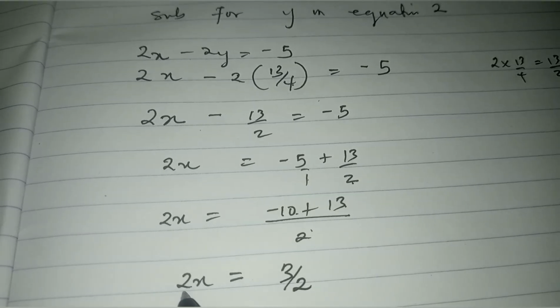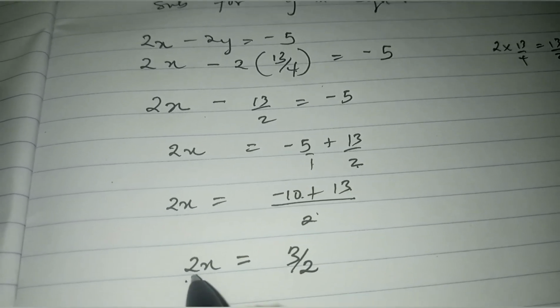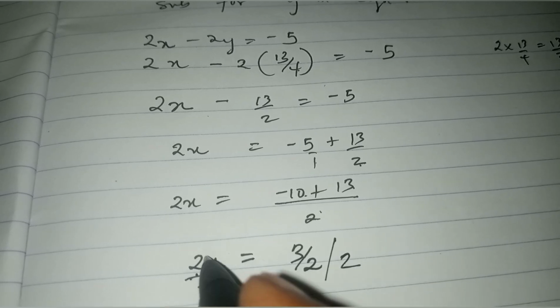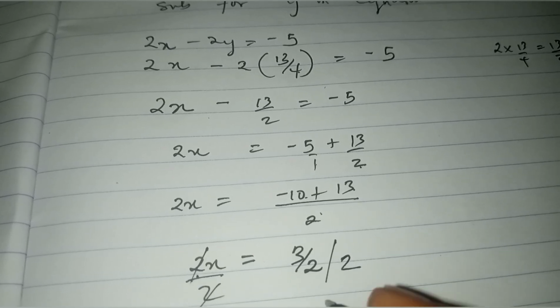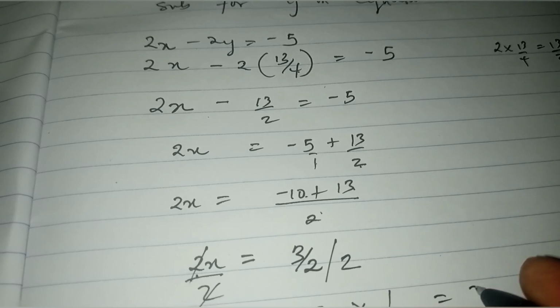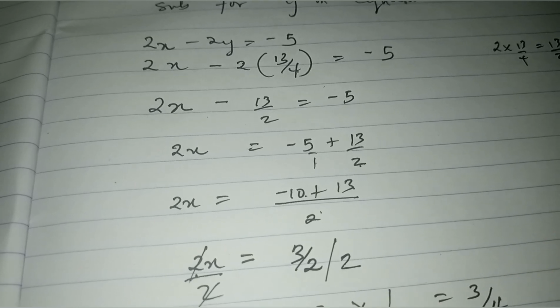So 2x equals 3 over 2. We divide both sides by the coefficient of x, which is 2. So x equals 3 over 2 times 1 over 2, that's 3 over 4.